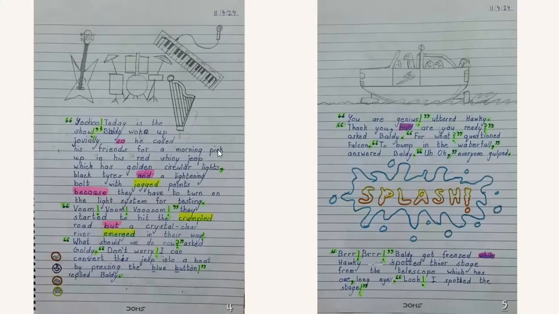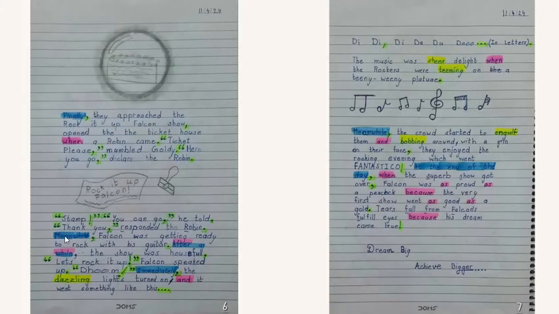He called his friends for a morning pickup in his red shiny Jeep, which has golden circular lights, black tires, and a lightning bolt with jagged points because they have to run on the light system for testing. Now, look at this. For a Jeep, he has described it pretty well. And now the Jeep is here with some more features in the picture, that it can also float on water. And later, if we go to the next page, we can see different openers again.